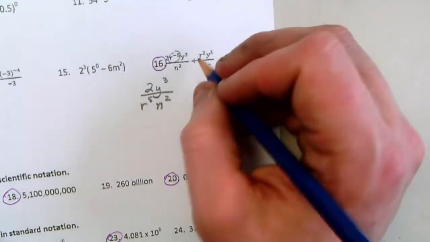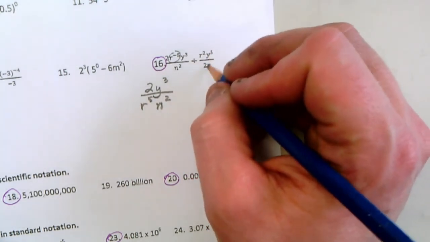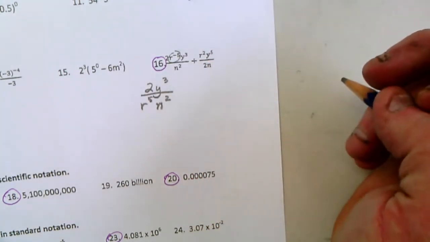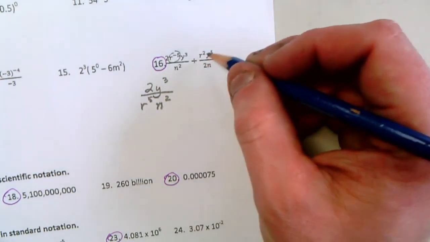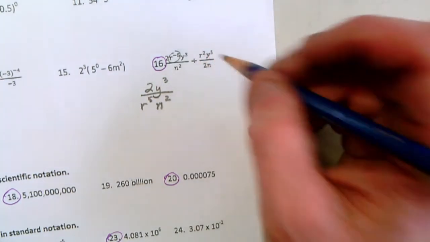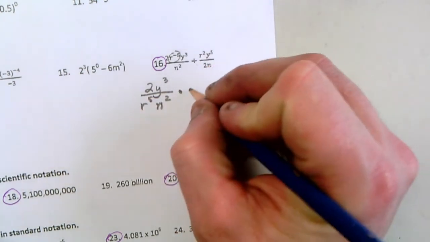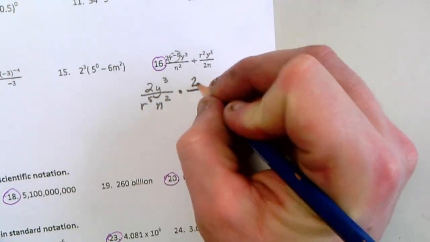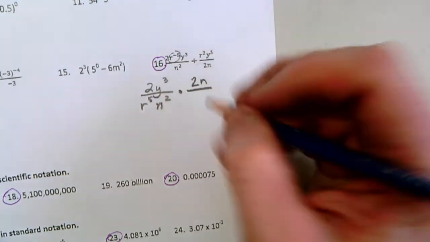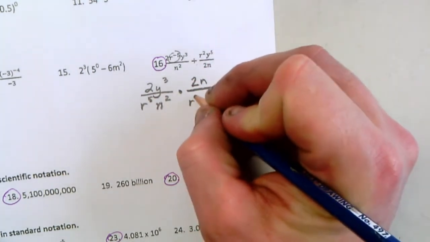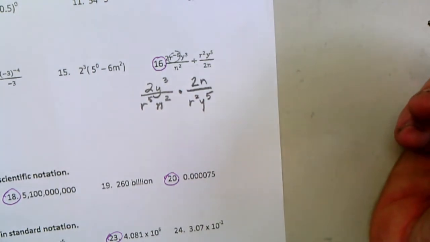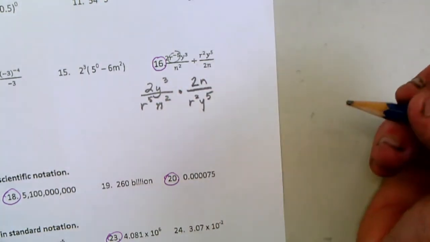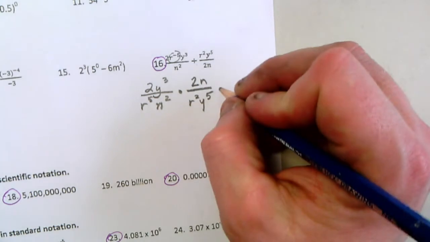Now, when I have a divided by a fraction, this takes you back to probably 4th, 5th grade math. When you divide by a fraction, what are you actually doing? You are multiplying by the reciprocal. So I'm going to put this as 2n, the reciprocal is to flip this, and then r squared y to the fifth. Now, if we can multiply this straight out, things get a lot easier.